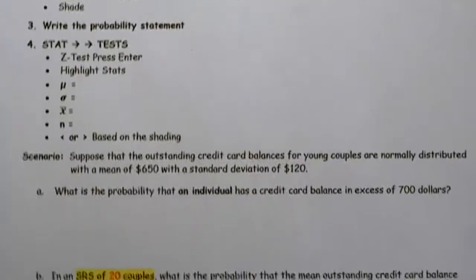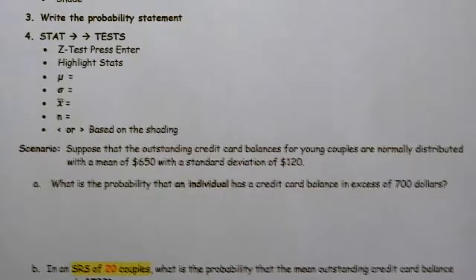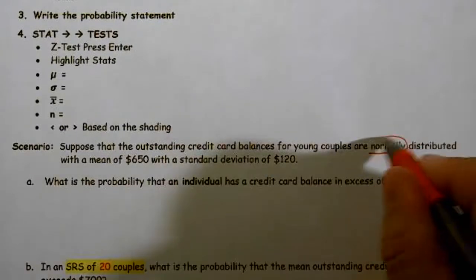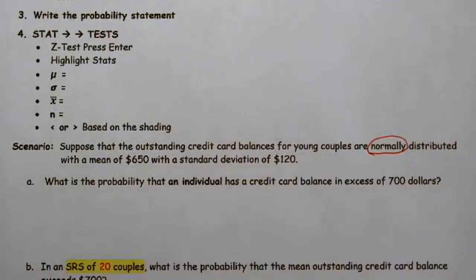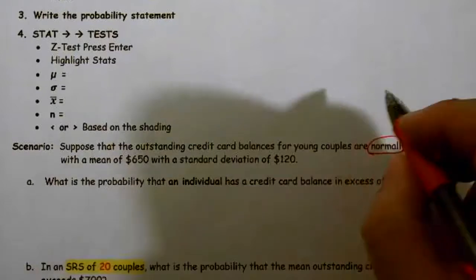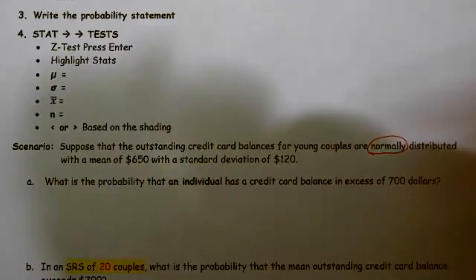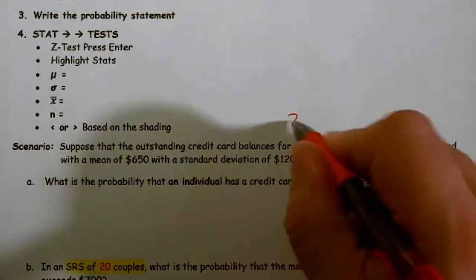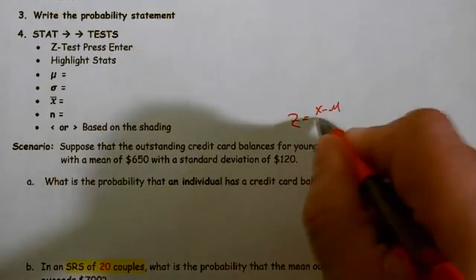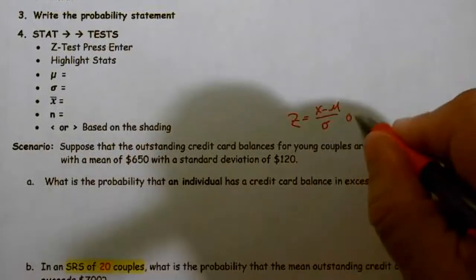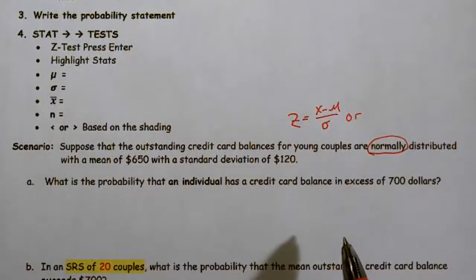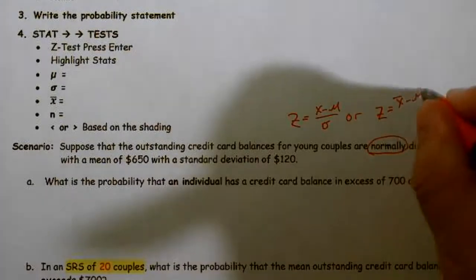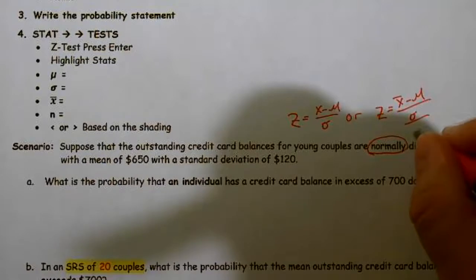So suppose that the outstanding credit card balance for young couples are normally distributed. This is key, all right? Because it's normally distributed, I can go central limit theorem applies regardless. So I can use z equals x minus mu over sigma, or if I'm talking about a group or an average, I can use z equals x bar minus mu over sigma divided by the square root of n.